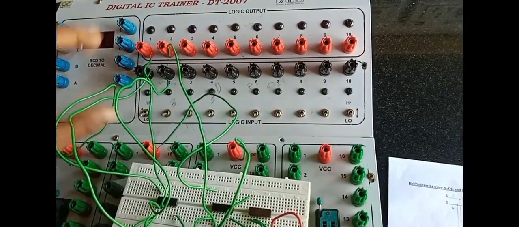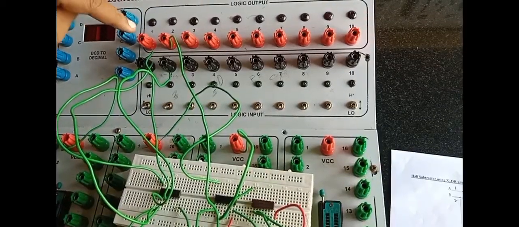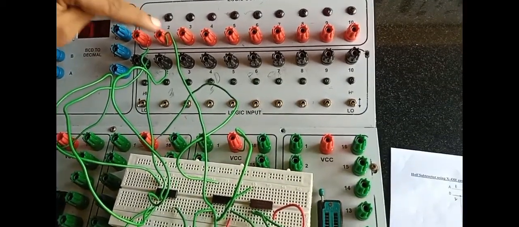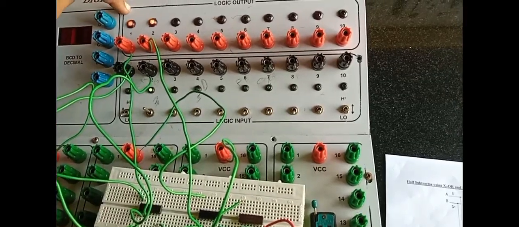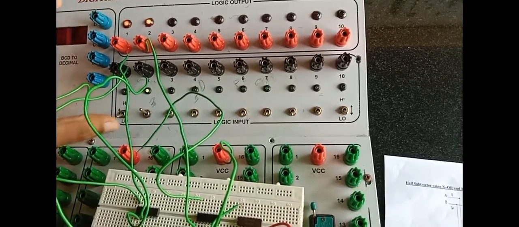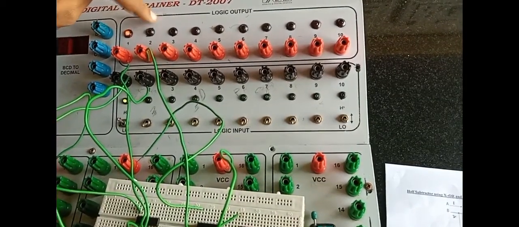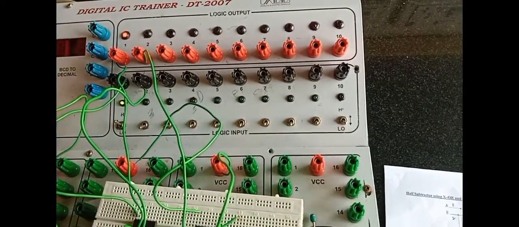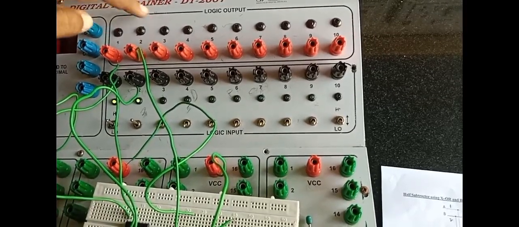So 0 0 is the input, 0 is A, 0 is B, means both inputs are 0 0, means difference is also 0, borrow is 0. So 0 1 means difference is 1, borrow is 1 as per the truth table. Next is 1 0, means difference is 1, borrow is 0. So both values are 1, that is high, means difference is 0, borrow is 0.